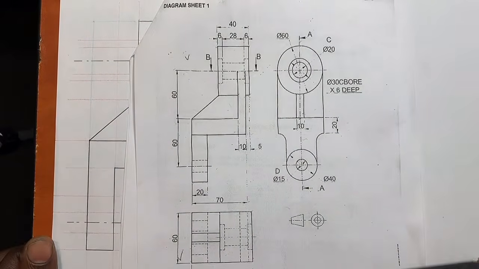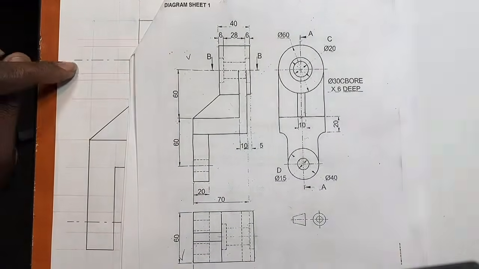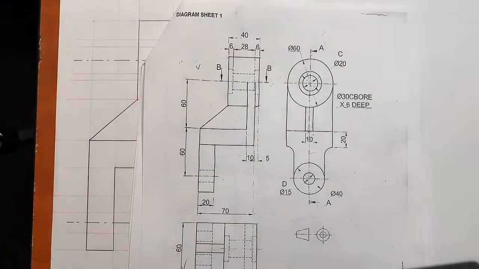Guys, some of your comments, I cannot see them because I'm actually concentrating on the paper other than on the screen. Okay, I'm talking with TikTokers.